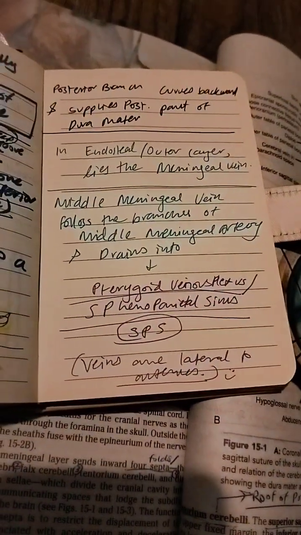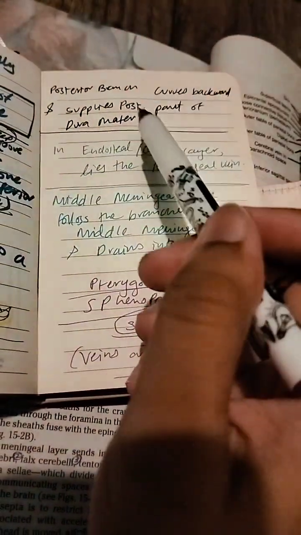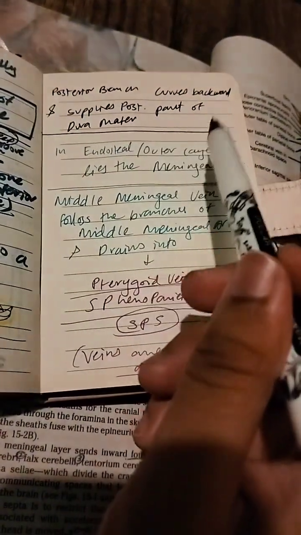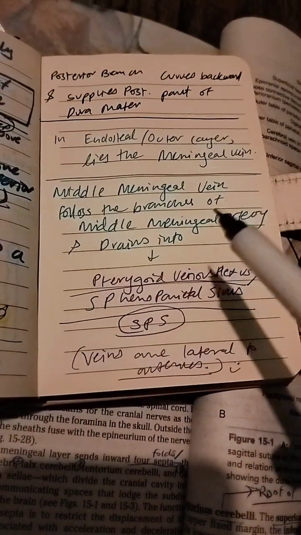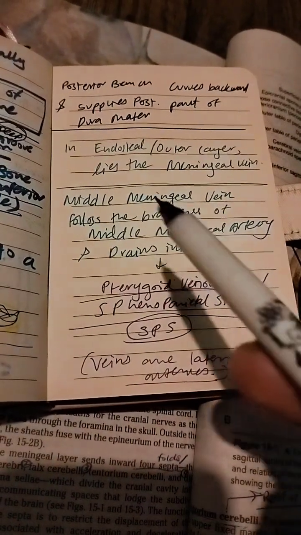And what is her posterior branch going to do? Her posterior branch is going to curve backwards and it is going to supply the posterior part of the dura mater. In the endosteal layer lies the meningeal vein.